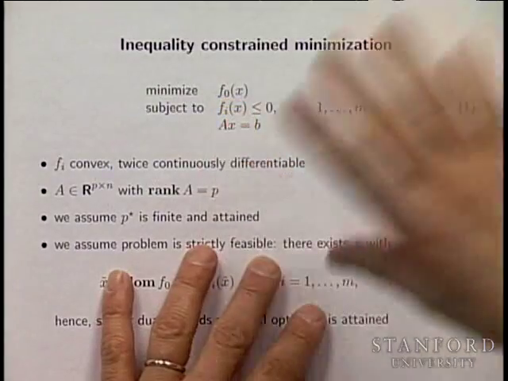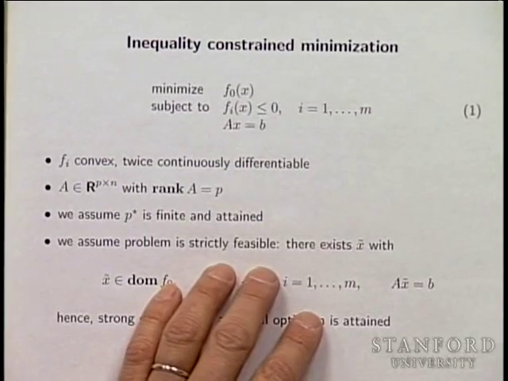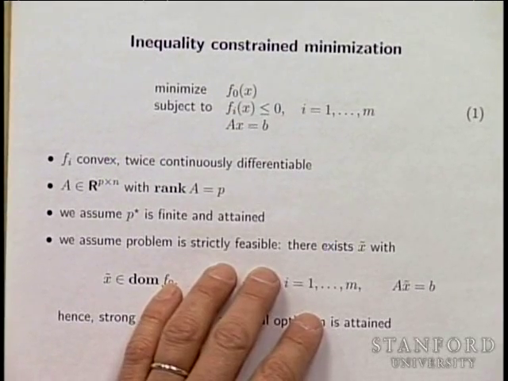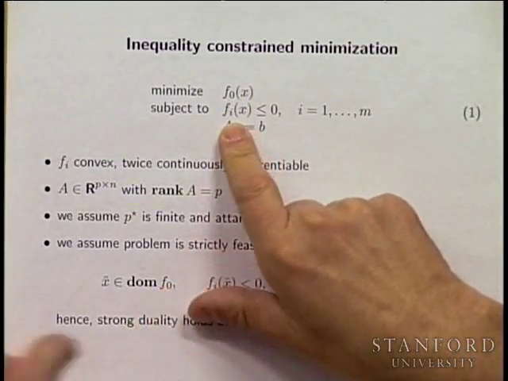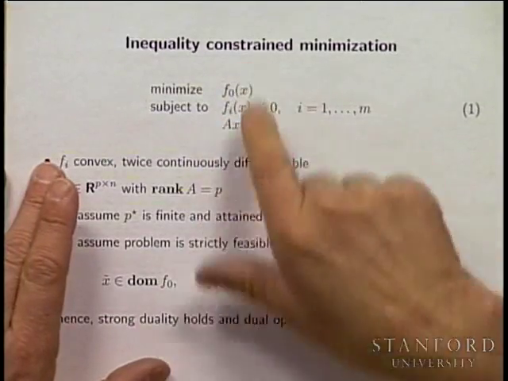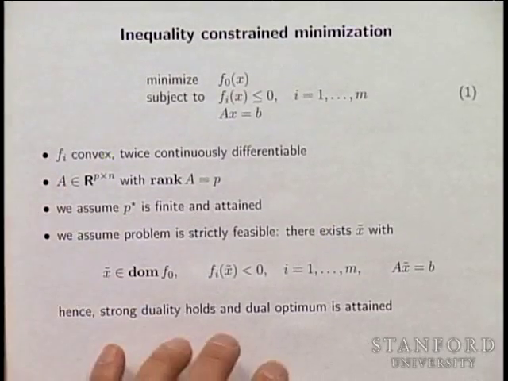So we're going to solve this problem. All the f's are twice differentiable. By the way, to get to this point, you may have to do, as in an L1 problem, a transformation to get to this point. So if your f's are not differentiable, you might have to do a transformation. But I'm assuming you've done that, and now we have the smooth inequality constrained minimization problem.